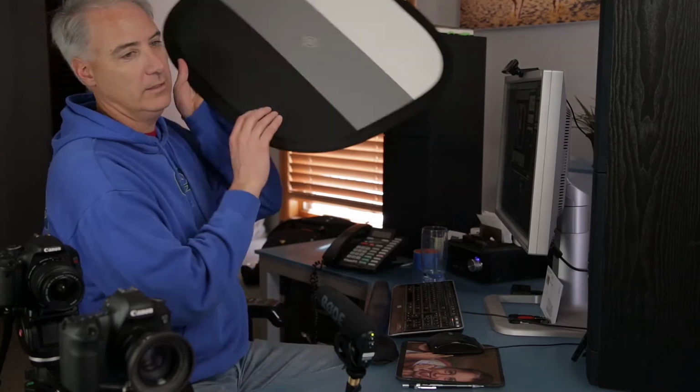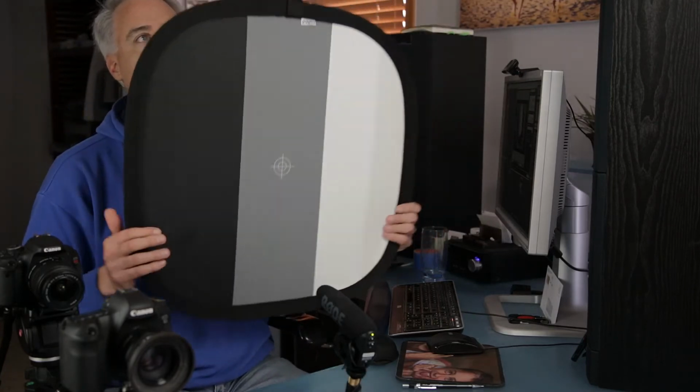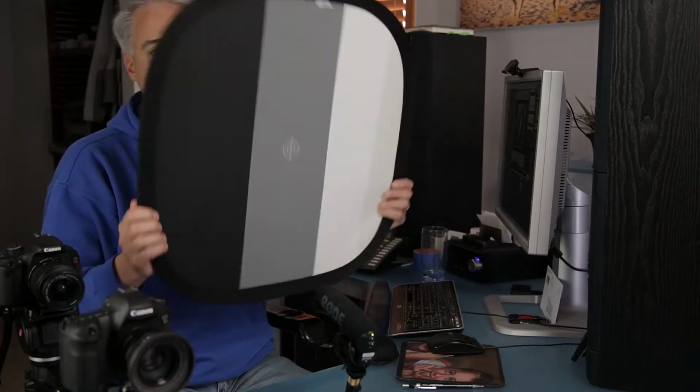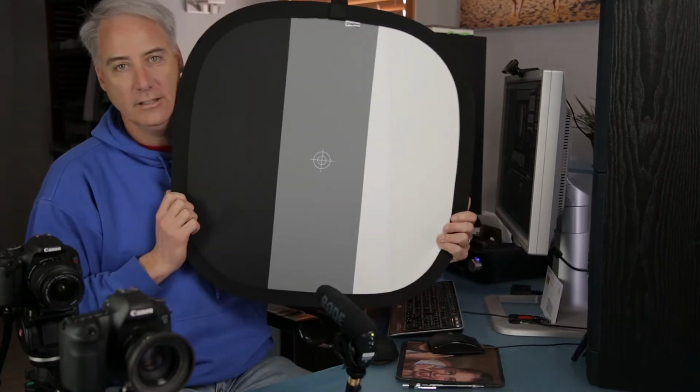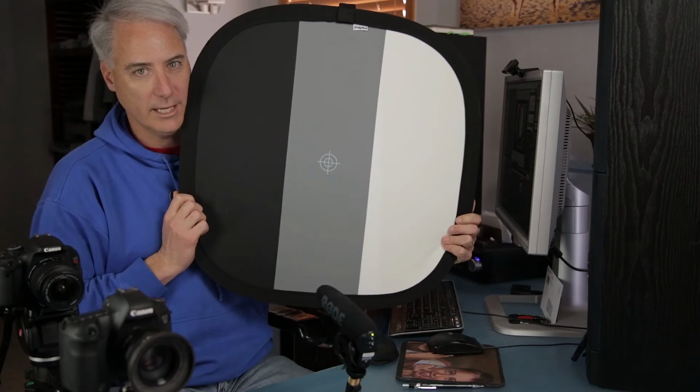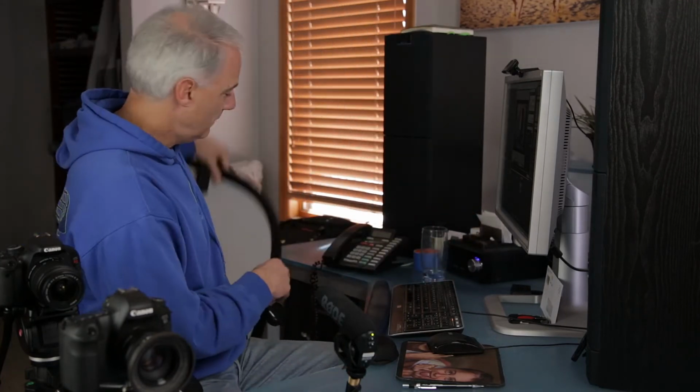Another really quick thing is you want the gray card to point towards the camera. I have a softbox right here. You don't want to point the gray card towards the softbox. You want to point it towards the camera. You'll get much more accurate data from the custom white balance that way, at least I've found. All right, moving on.